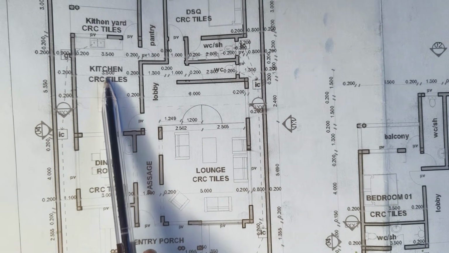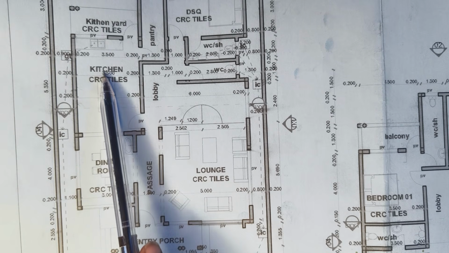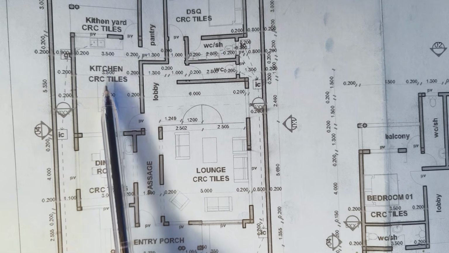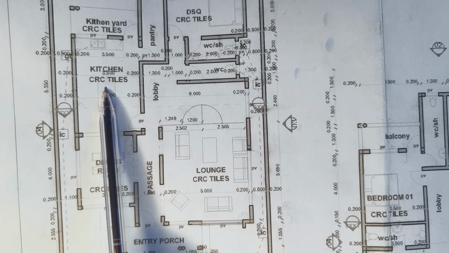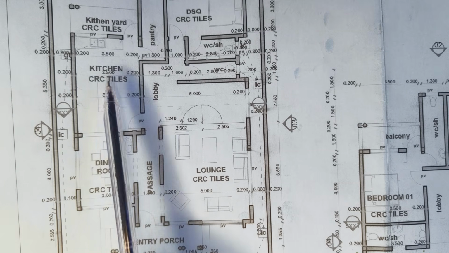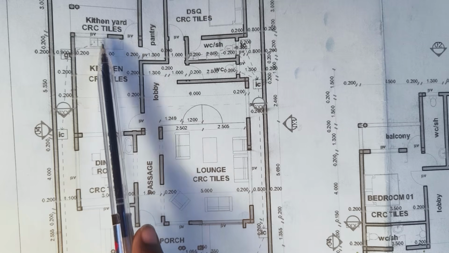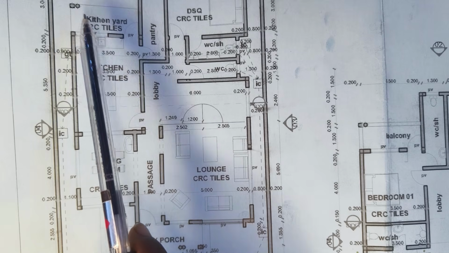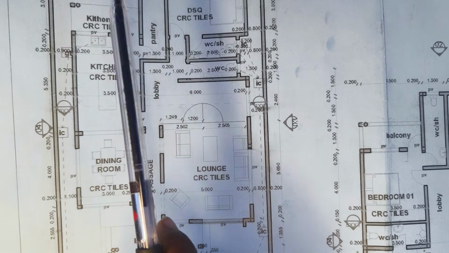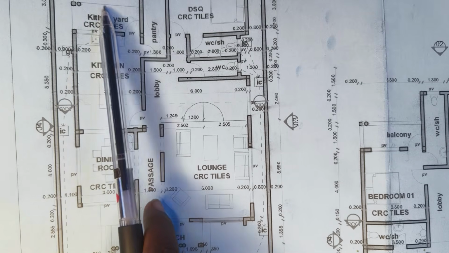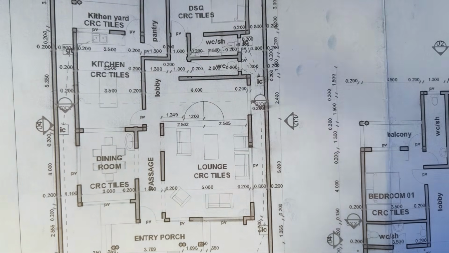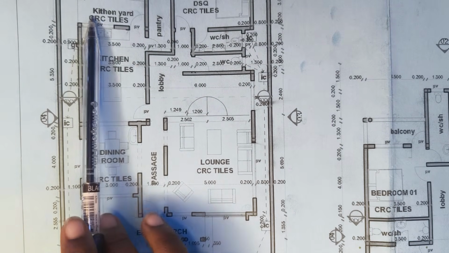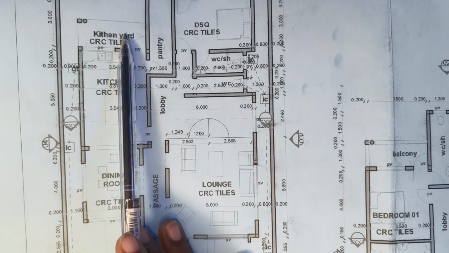Moving to the back left, right over here, we have the kitchen that is 3.5 by 3.5 meters. We also see it has a floor finish of ceramic tiles. The counter units and the sink are drawn right into it. Right next to it, we have the kitchen yard, still having a floor finish of CRC tiles, that is the ceramic tiles. This is a small service area outside the kitchen for outdoor cooking or storage or even washing. This kitchen yard is very common in modern houses today.